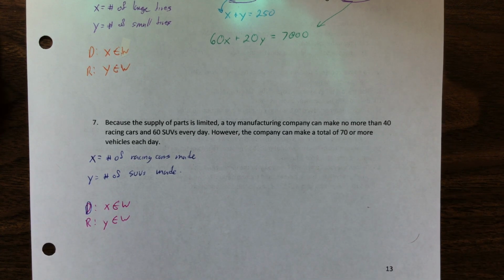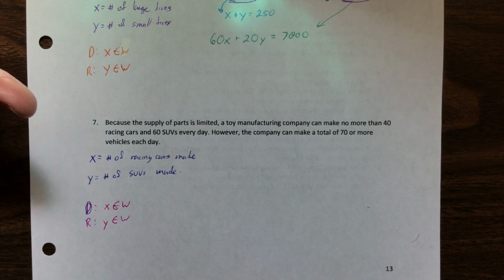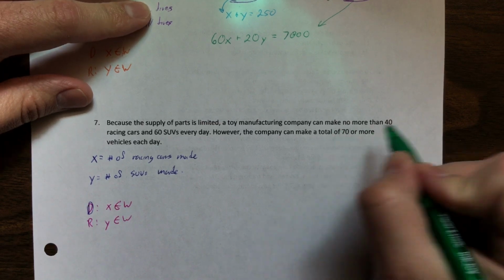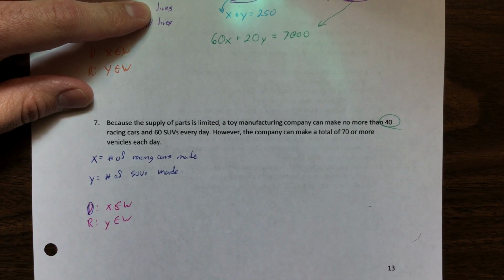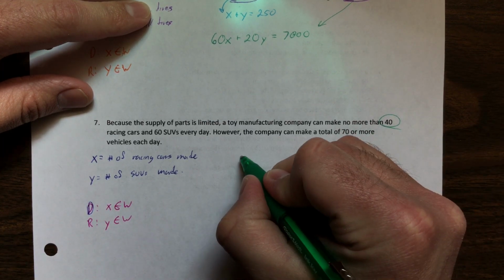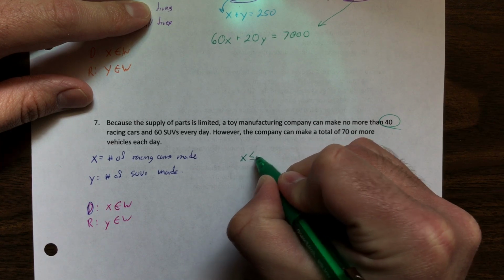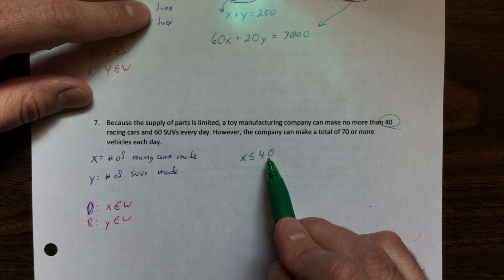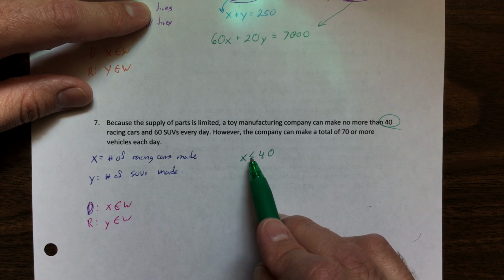Now, in this case, we actually have more than two different problems, so to speak, that we're trying to solve. We're told that we can make no more than 40 racing cars, meaning that x has to be less than or equal to 40. No more than 40 racing cars. We can make up to, but not over. So x has to be less than or equal to 40.